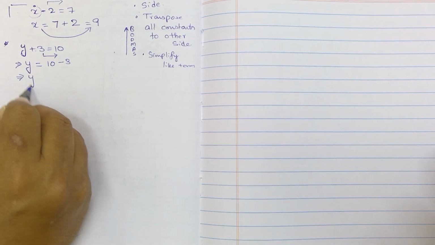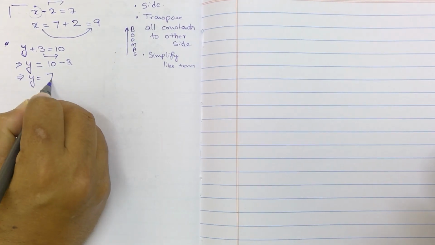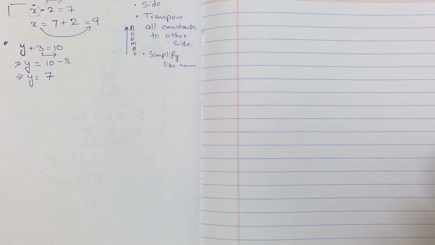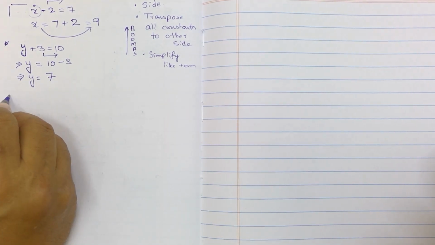That implies y is equal to 10 minus 3, which is 7. This is the value of y. Please copy this. Wherever I explain a problem, you copy this problem in the classwork, understood, under the heading revision. And let us see one more.